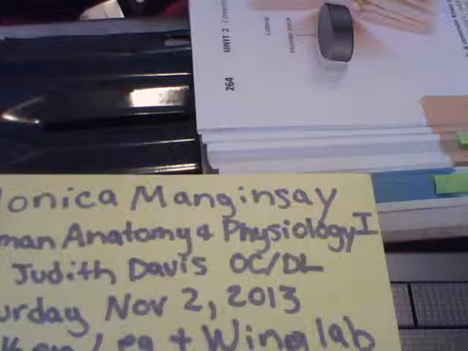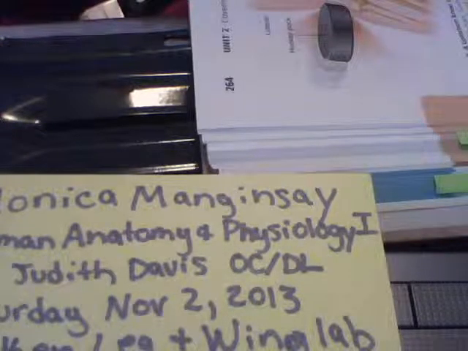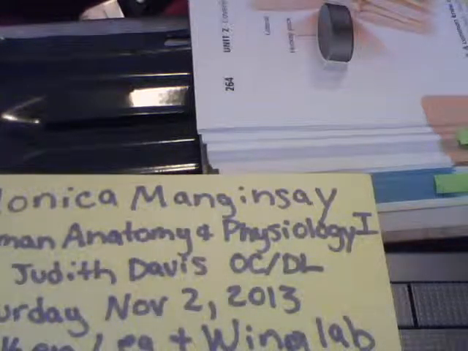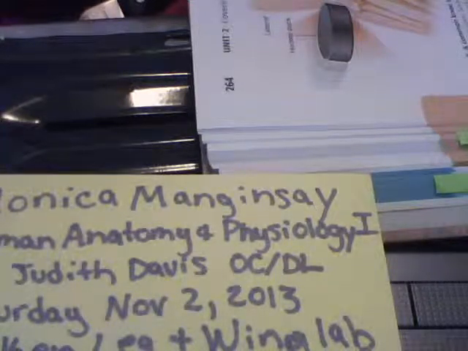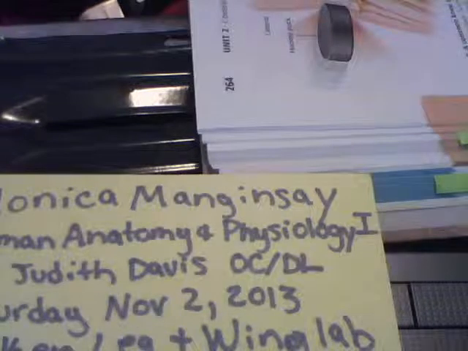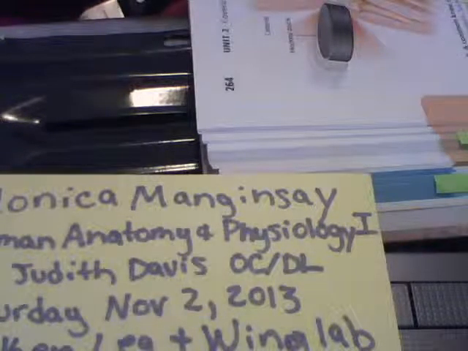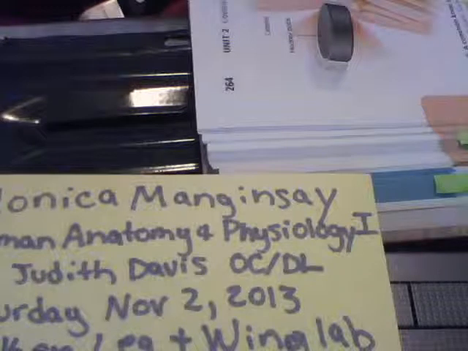The stronger posterior cruciate ligament is attached to the posterior intercondylar area of the tibia and passes anteriorly, medially, and superiorly to attach to the femur on the lateral side of the medial condyle. This ligament prevents backward displacement of the tibia or forward sliding of the femur.